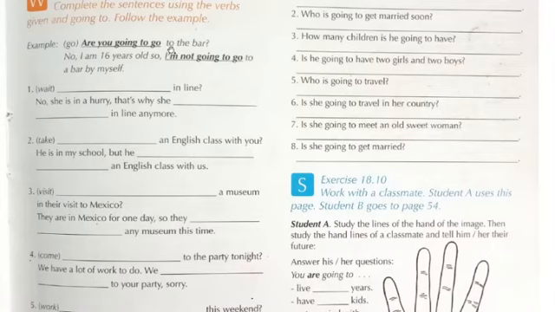You have, go. Are you going to go to the bar? No, I am 16 years old, so I am not going to the bar by myself. Now, what is the idea? You have to check before you start the question who is the subject. In this case, it is she. So you have to write, is she going to wait in line?